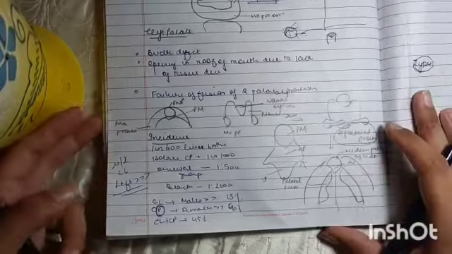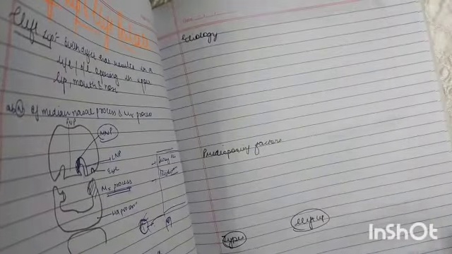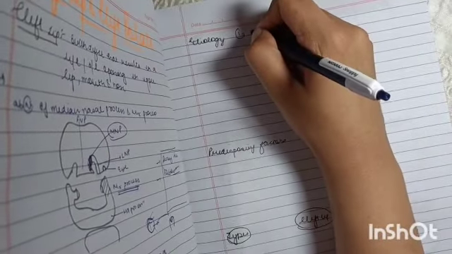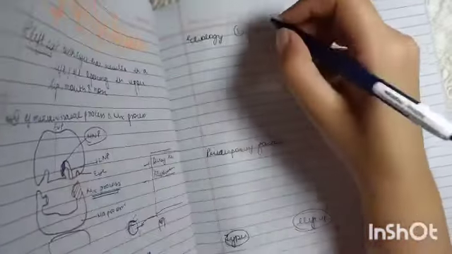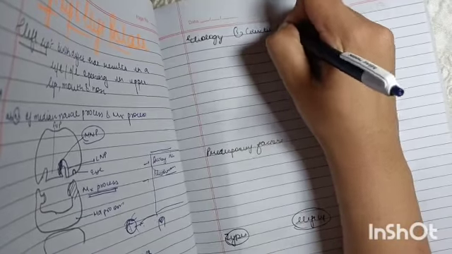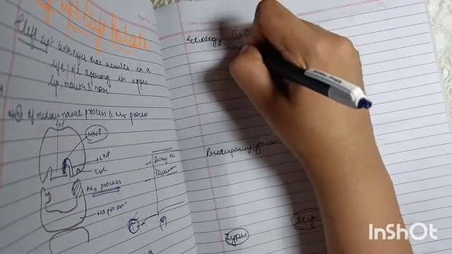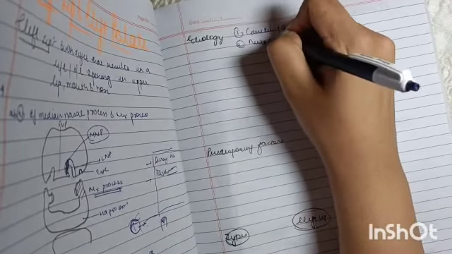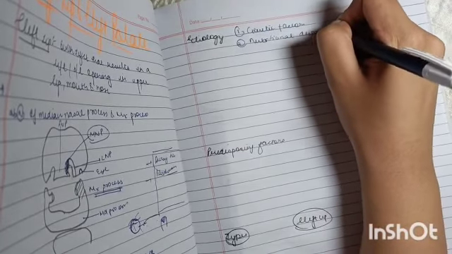Okay, now coming on to the etiology, what really causes a cleft lip or cleft palate to occur? So in etiology, first of all, we will see that there will be some genetic factors, nutritional factors or nutritional disturbance during development.